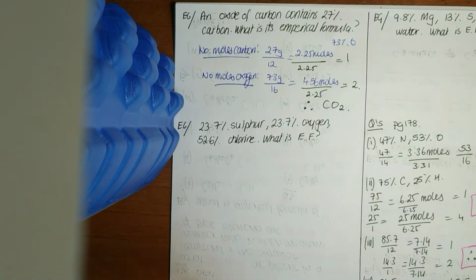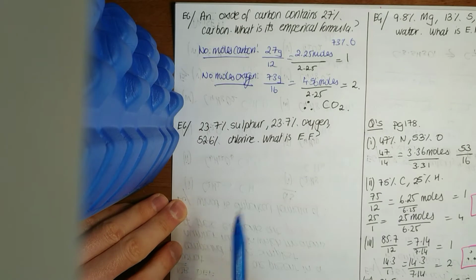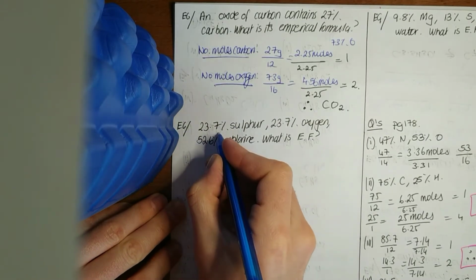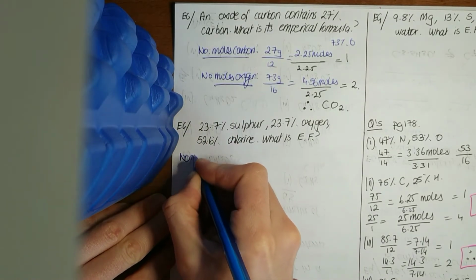Another one. And again, try these. Pause it. Try that next example yourself. That's what we'll be doing in class. So here, this is what the compound consists of. Find the empirical formula. Change the percentage to grams. Work out the number of moles of each.